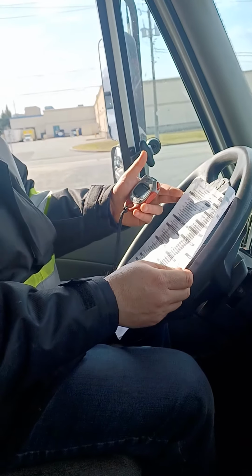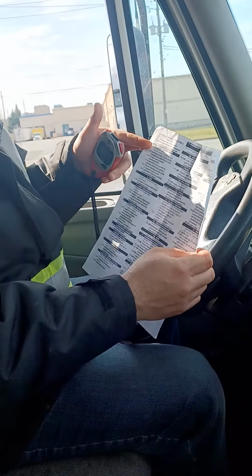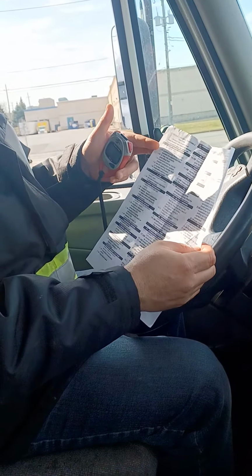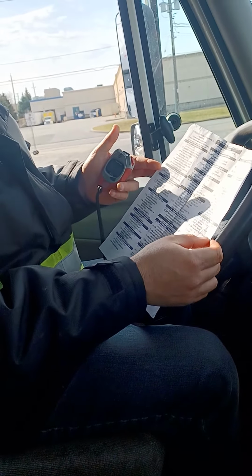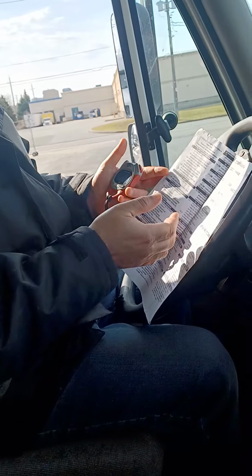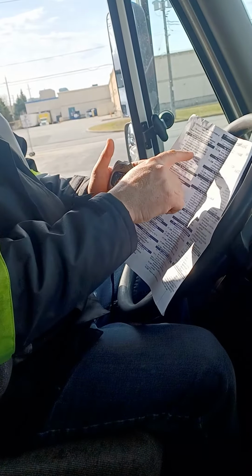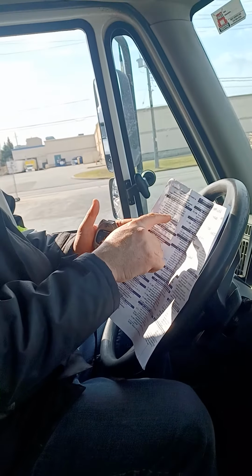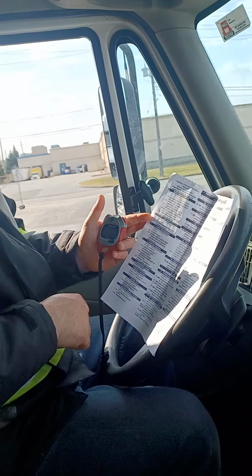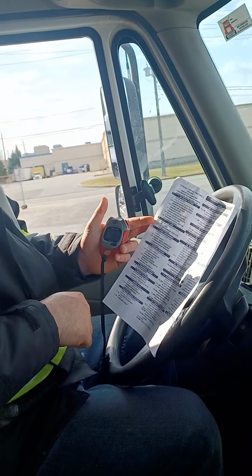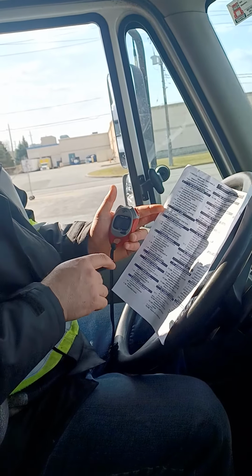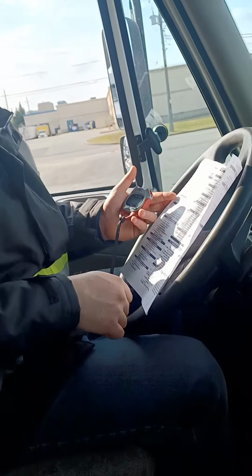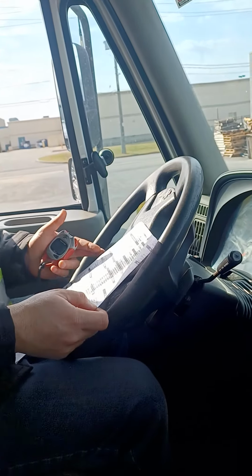My Schedule 1 says audible air leak is a minor defect. I notify my operator, write it in my daily inspection, and I'm permitted to drive. However, air loss rate exceeds prescribed limit, right? That's a major defect. I notify my operator, write it in my daily inspection, and I'm not permitted to drive. I'm done. And that's the audible air leak and air loss rate test.